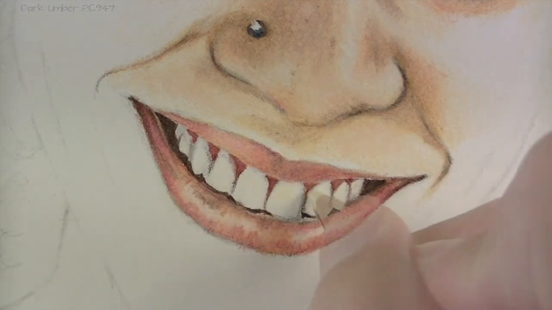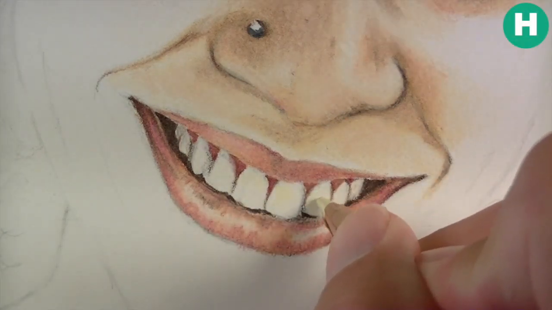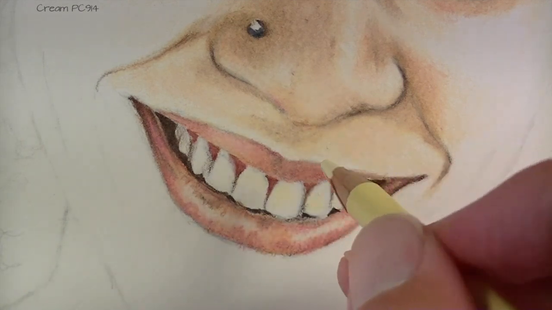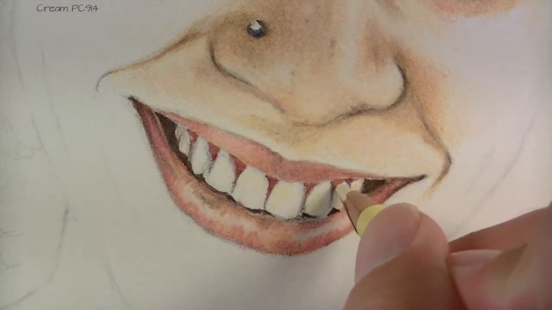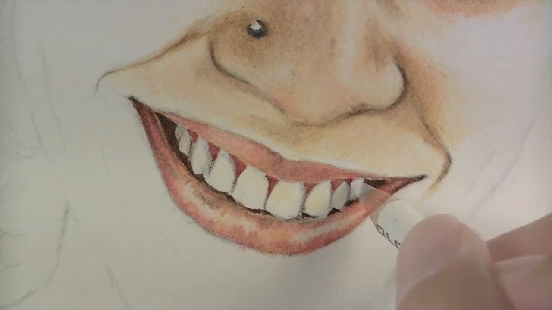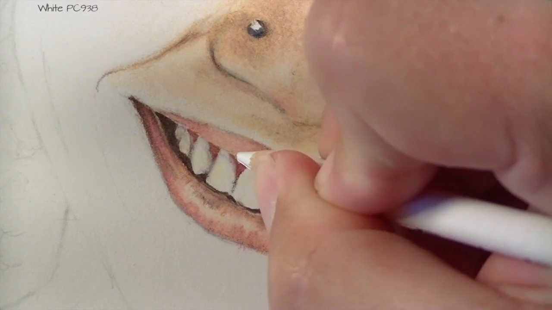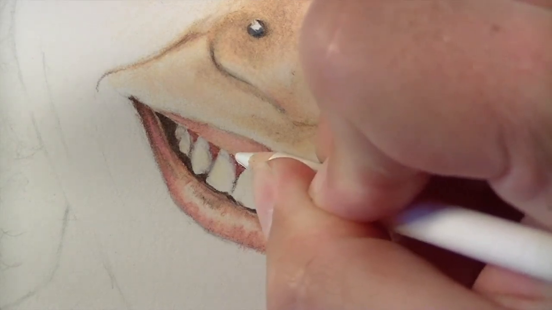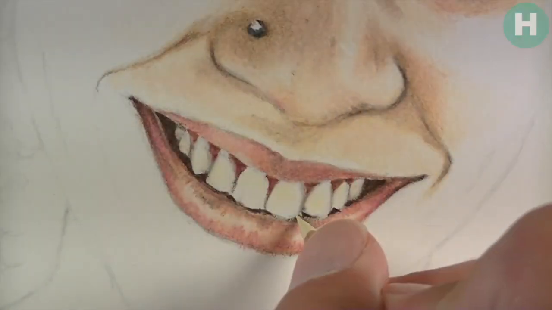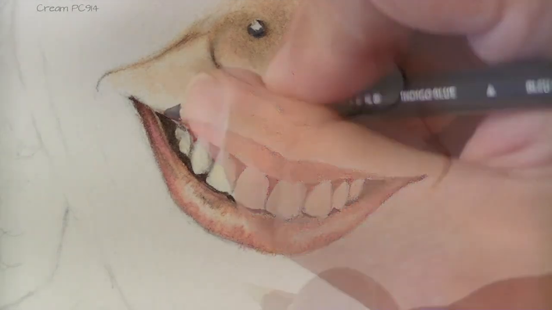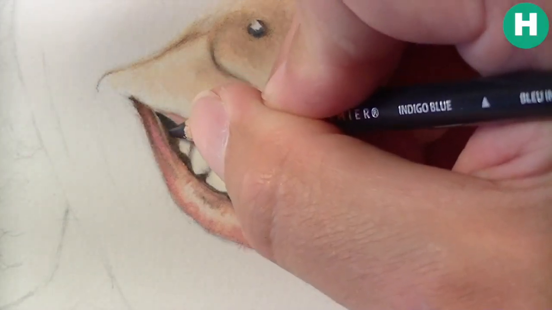white. We can establish a few areas of shadow using dark umber, and then we can aggressively add a heavy application of cream. In this case, the cream is applied close to the areas of shadow. We can then clean up edges and burnish necessary places using white. A bit of the bottom teeth are visible in this case, so just a touch of cream will do.